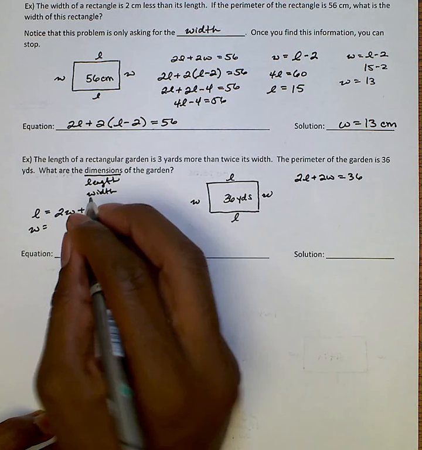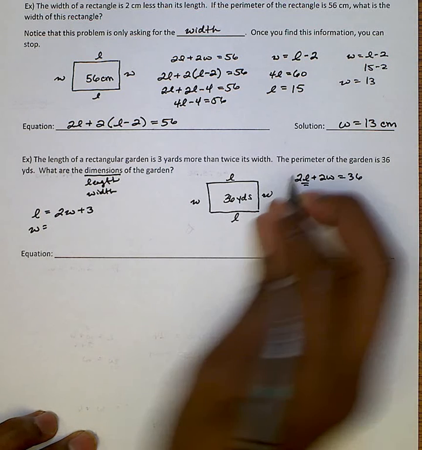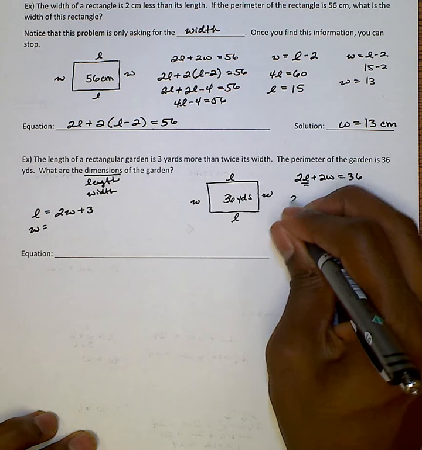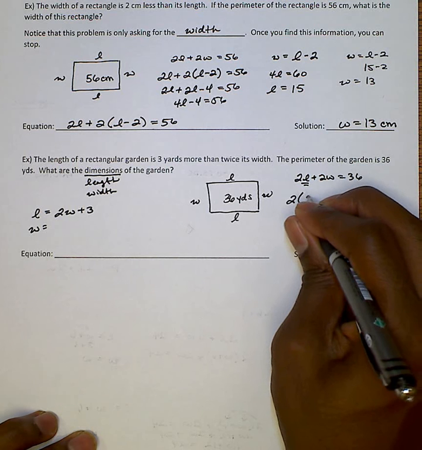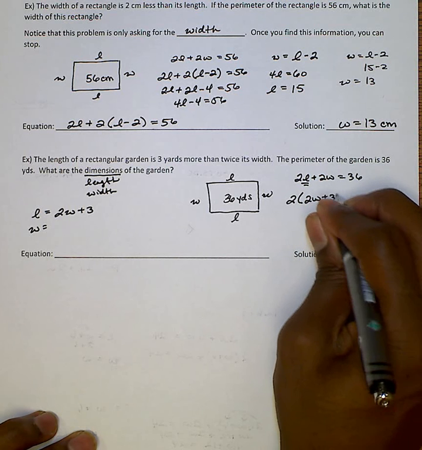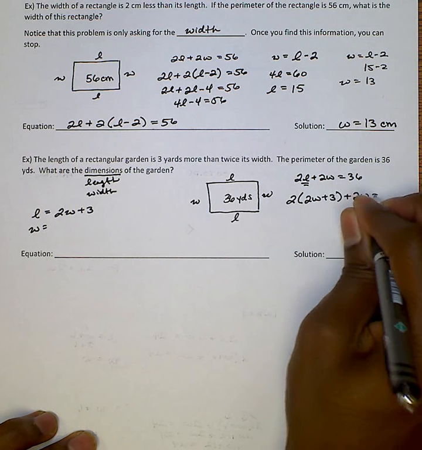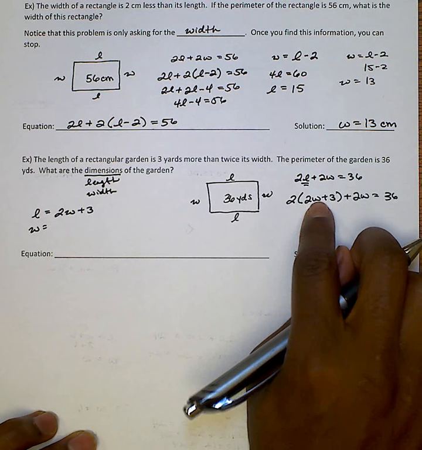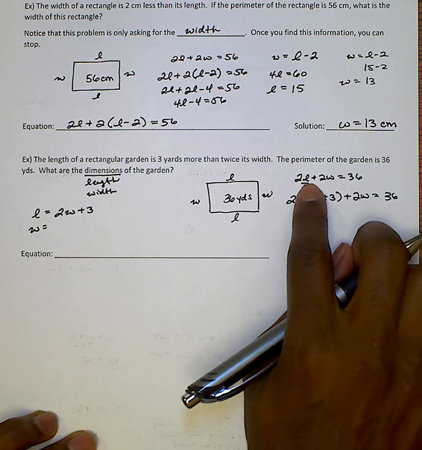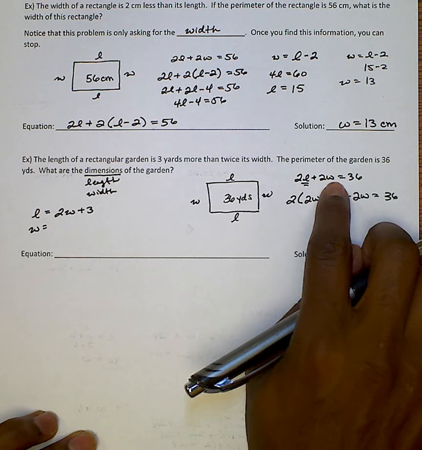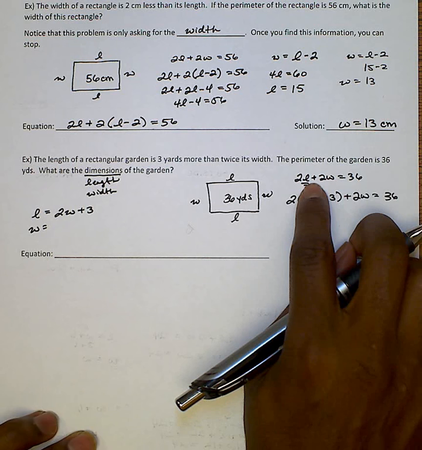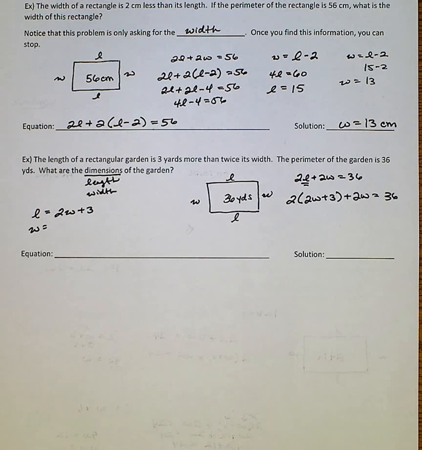So now, instead of using L, I'm going to use 2W plus 3, plus 2W equals 36. And here's the reason. Remember, we cannot solve an equation with two variables, L and W. We have to find a way to rewrite one of those so that it uses the other one, or something totally different.